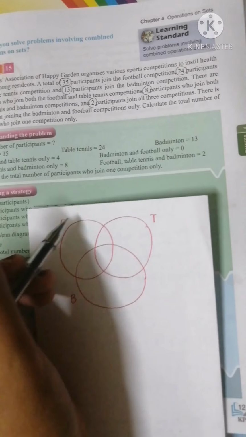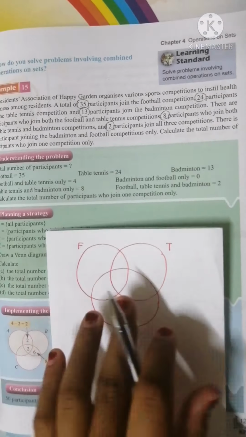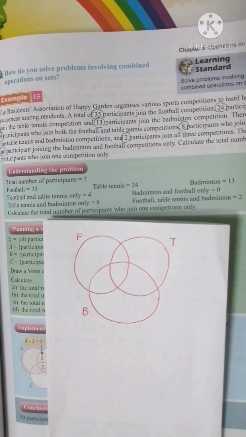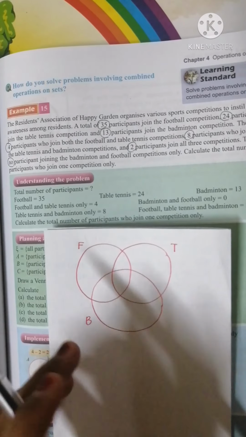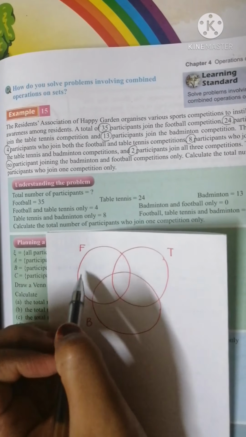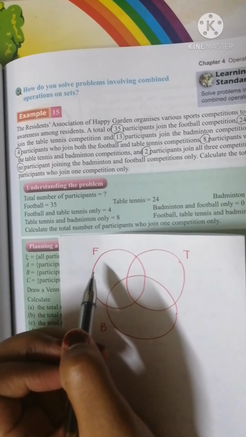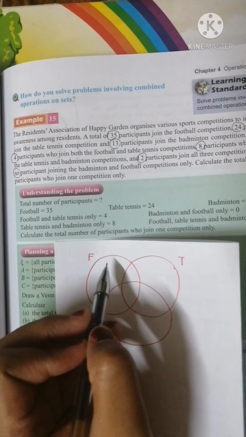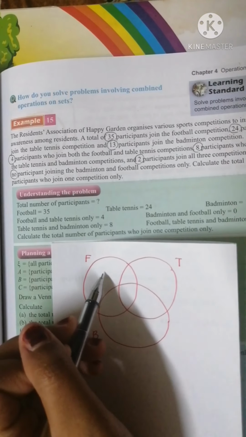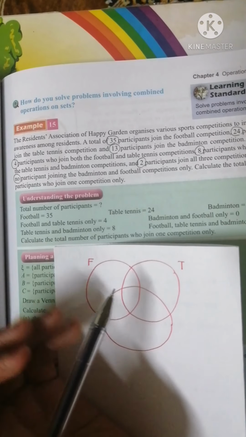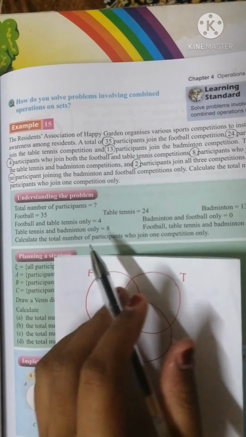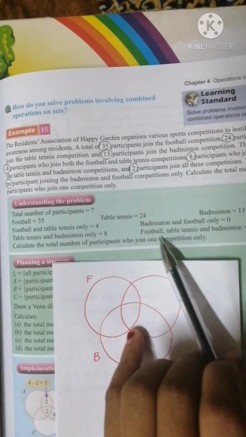So we need to do it like this lah. Now we will fill in every part based on the information given. For football, 35, we cannot write down first because we don't know. 35 is for this part and also this part. So let it be. Now look at the intersection first.